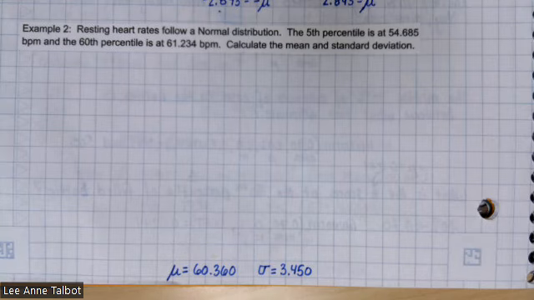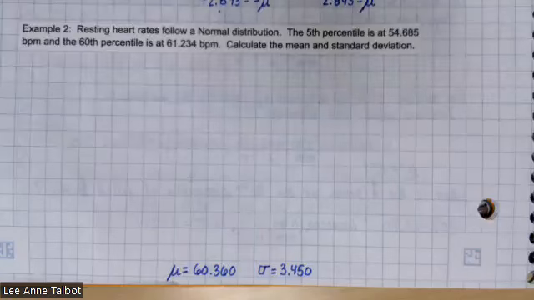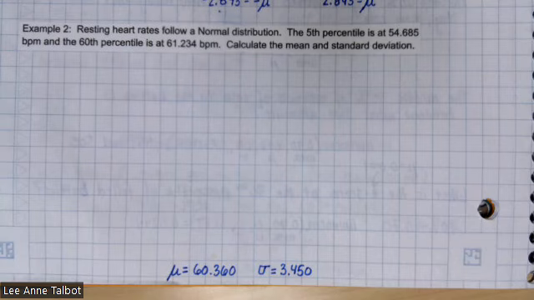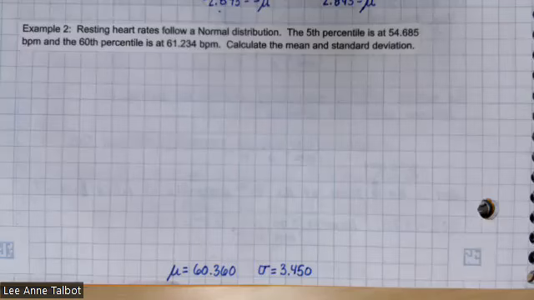Real quick, make sure that you do the 5th percentile as 0.05, not 0.50. The word percentile is why it's left. Anytime it's a percentile, it's left. Percentile is less than or equal to. They're not always going to be left. It's just that this one has the word percentile in it. If it said more than, you would have two to the right.